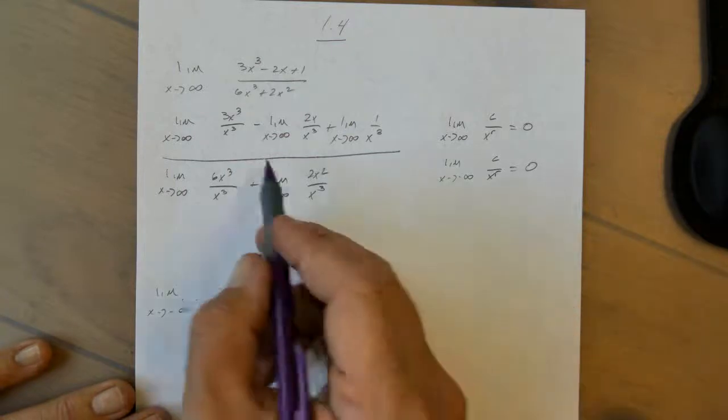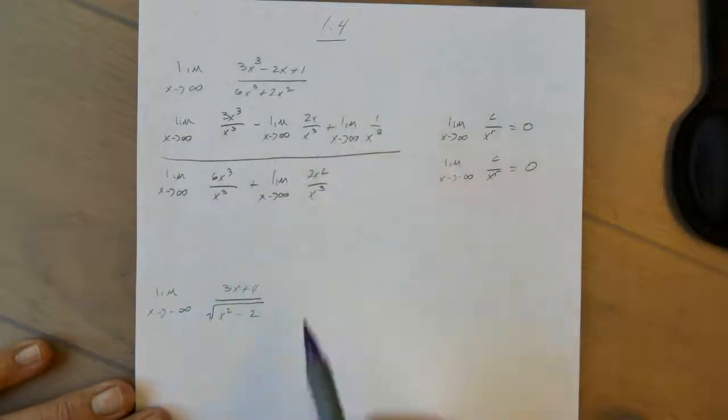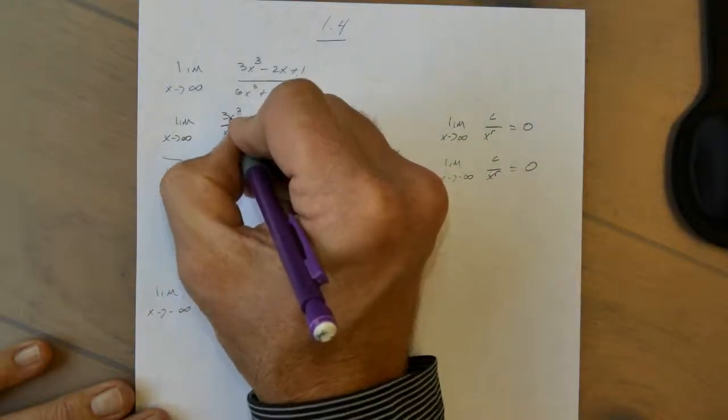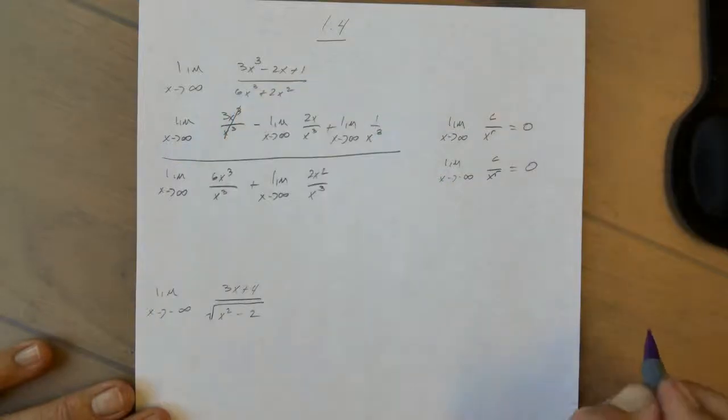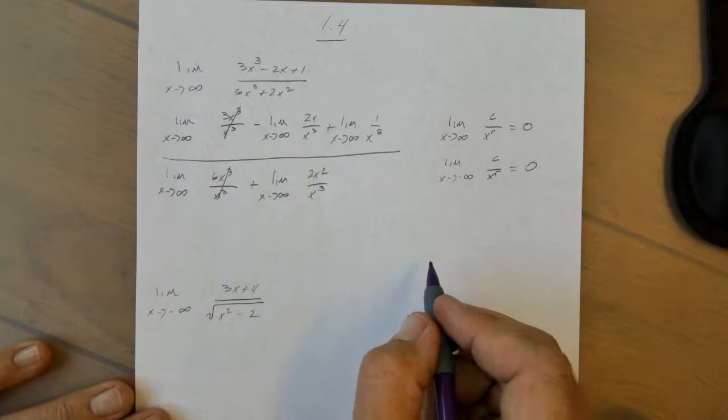So you can see that we have set up, in many of these cases, this limit law to be able to be applied here. Well, first off, here the x cubes divide out, right? We never cancel. And these would divide out.